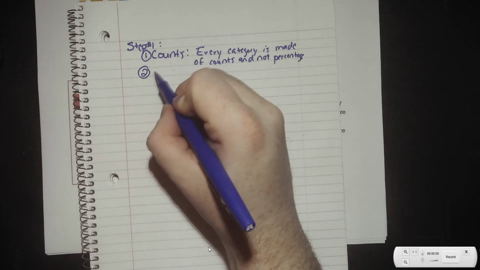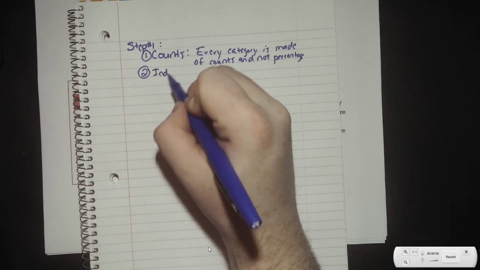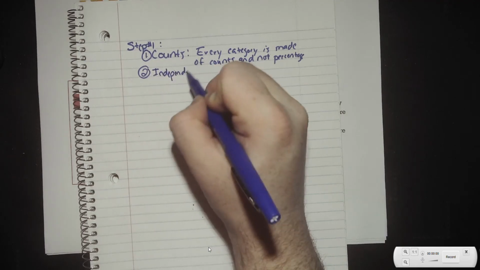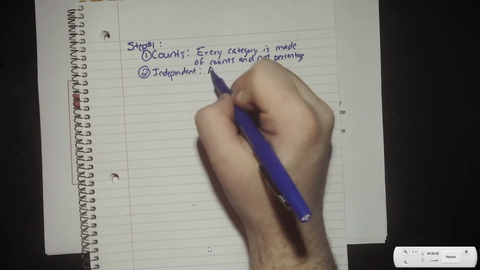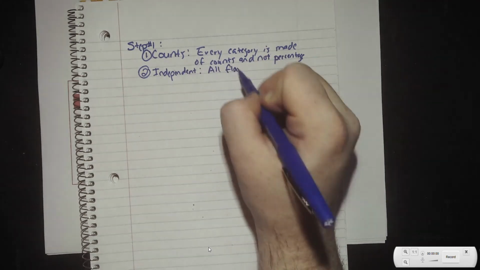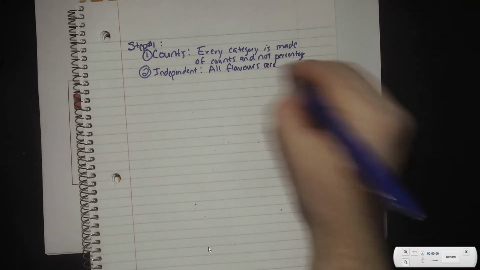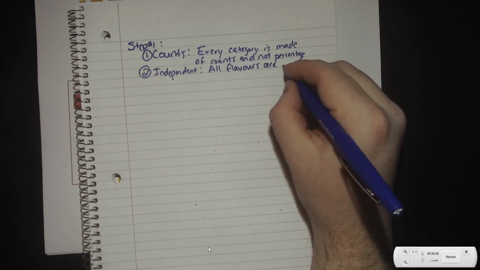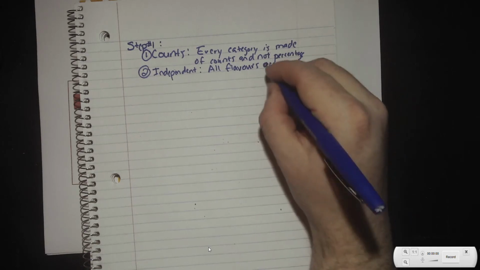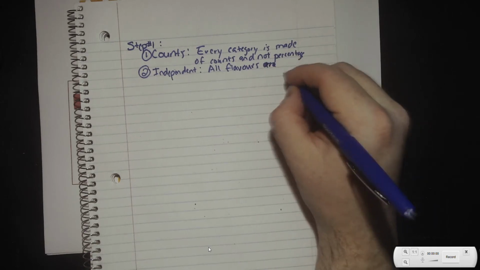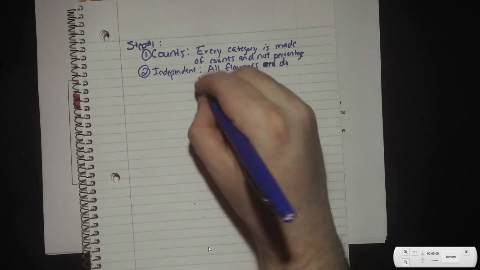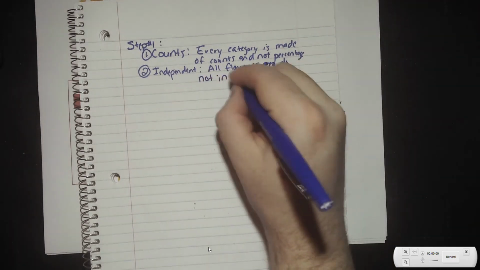2, independent, all flavors. And now I am British because I put the U in there. All flavors do not influence each other.